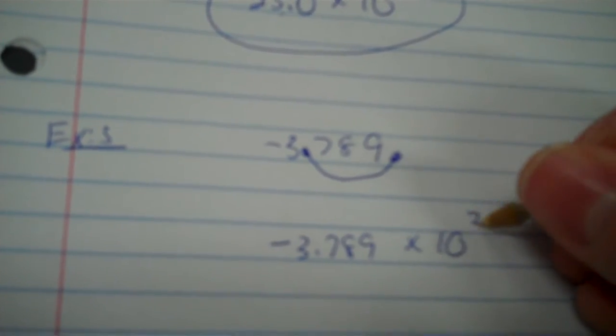Example 3. Negative 3,789. Decimal's here. You have 4 digits in front. Remember, it has to be 1, 2, or 3. Okay, so I have to move it this way. Now there's 1. Okay, remember, it can be 1, 2, or 3. So negative 3.789 times 10. We moved it 3 places to the left, so it's 3.